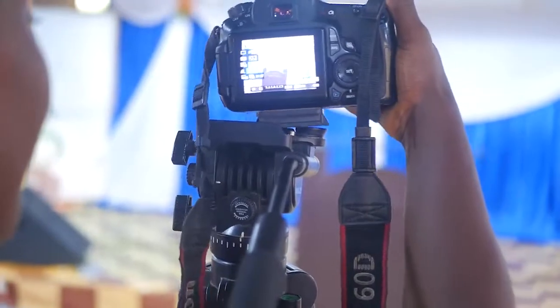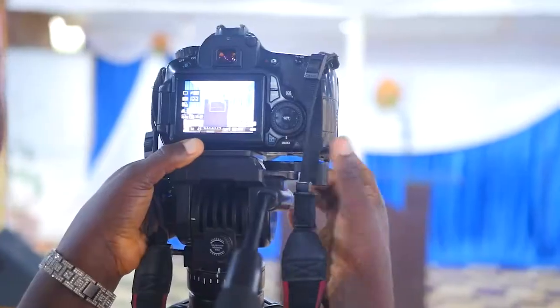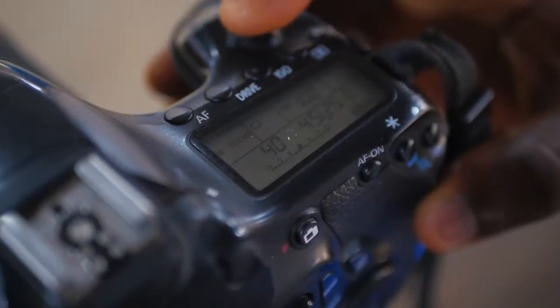Here's a step I generally follow when I want to set the exposure for my camera. Either my camera is focused on the pastor or it's focused on the audience. Here's the step-by-step process I take. If I'm shooting at 24 or 25 frames per second, I know that I don't want to touch my shutter speed. So I leave my shutter speed at 1/50 or 50, depending on how your camera displays it.